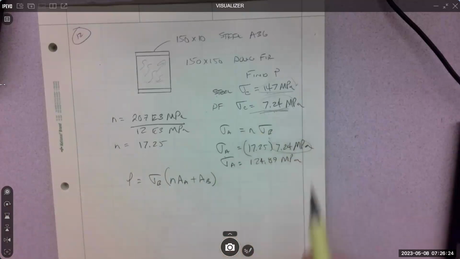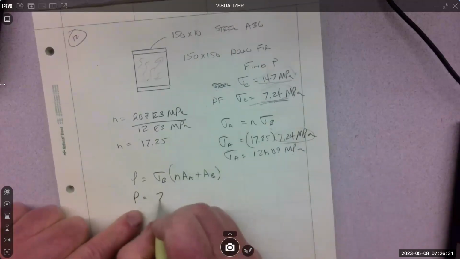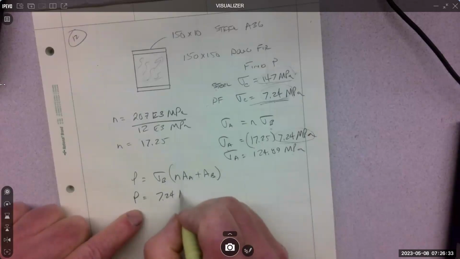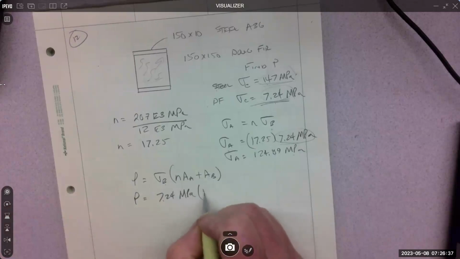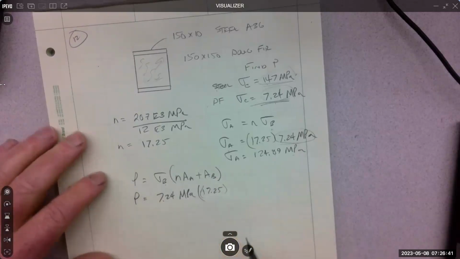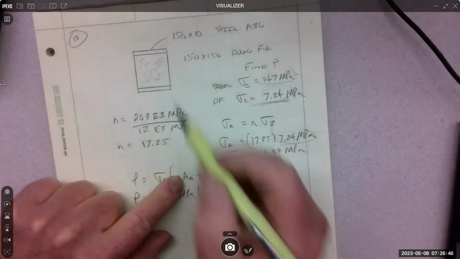I can just use straight away the Doug fir stress. Okay, so let's see what we get. P equals 7.24 megapascals. Modular ratio 7.25, and that gets multiplied by the area of A, that's the steel.